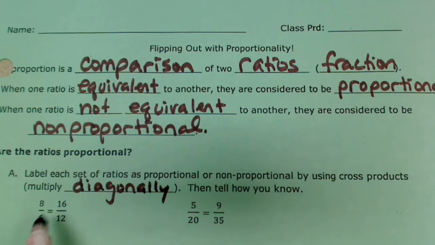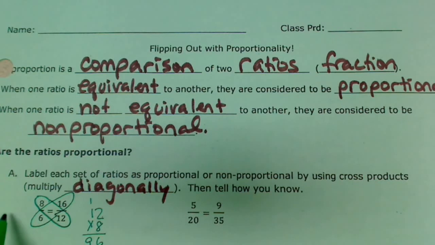So let's look at this first fraction here. We have 8 over 6 is equal to 16 over 12. We're going to find the cross products by taking 8 times 12, and we know 2 times 8 is 16, 8 times 1 is 8, plus 1 is 96, so we know 8 times 12 is 96. Then I'm going to multiply the opposite way, so 16 times 6, 6 times 6 is 36, 6 times 1 is 6, plus 3 is 96. Since 96 is equal to 96, we know that these two ratios are proportional. So we're going to go ahead and write proportional there.